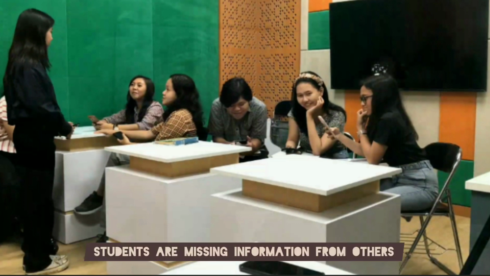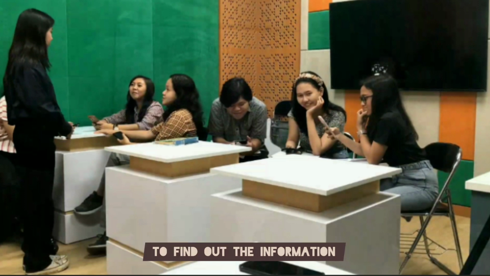After the students have gathered in their groups, they will ask and tell each other about their stories. This is the part when cooperative learning is executed using information gaps. Here, students are missing information from others. To find out the information, they need to talk to each other and generate questions, filling those information gaps.